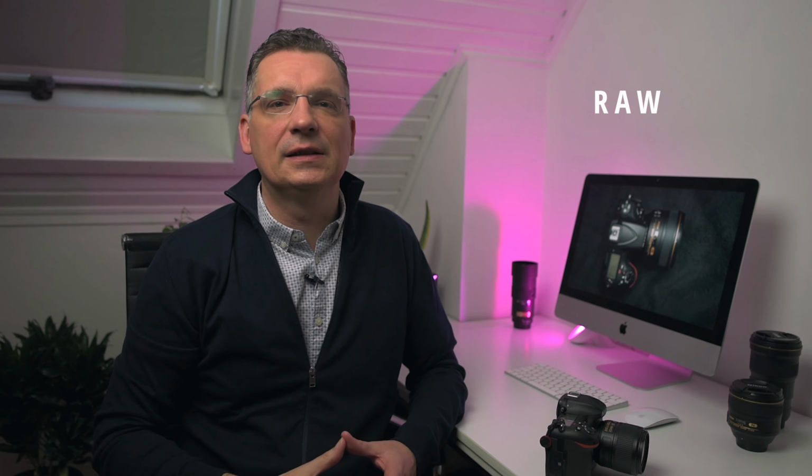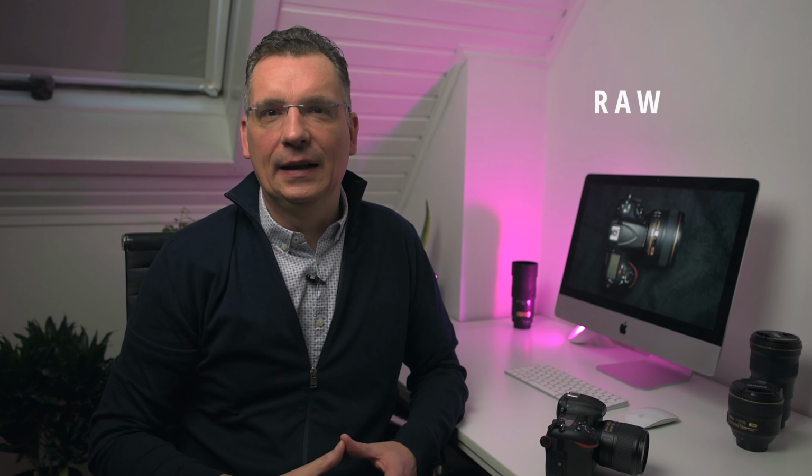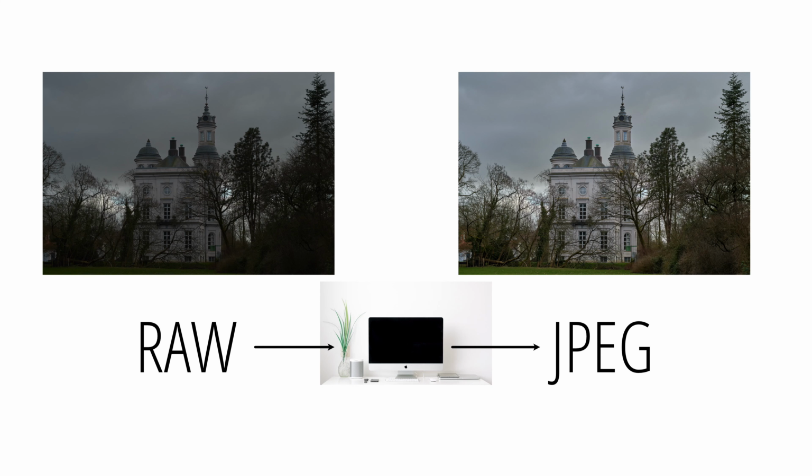RAW, on the other hand, is not suitable for sharing. In that sense, you could compare it with the old-fashioned film negative that first had to be developed. You didn't show it to your friends either. You must first convert a RAW file to JPEG.